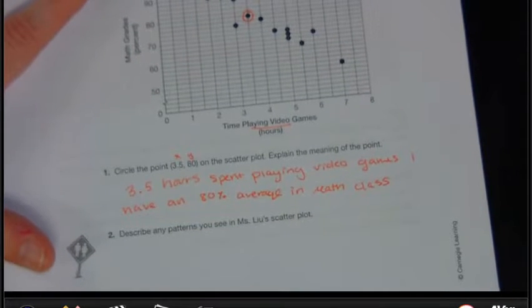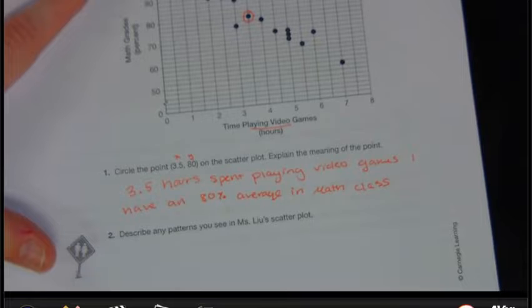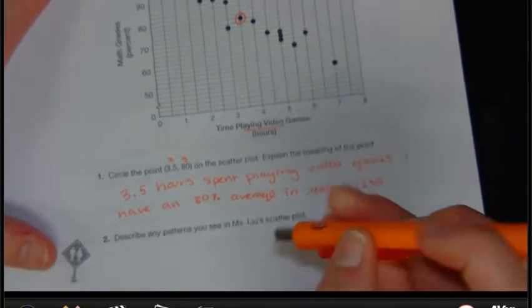Okay. Describe any patterns you see in Miss Lou's scatter plot. Well, let's see about this. If I always take my pencil and I go from left to right, what do you guys notice about the dot points? They're going down, right? So every single hour that I increase on playing video games, what happens to your math grade? It goes down and down and down.